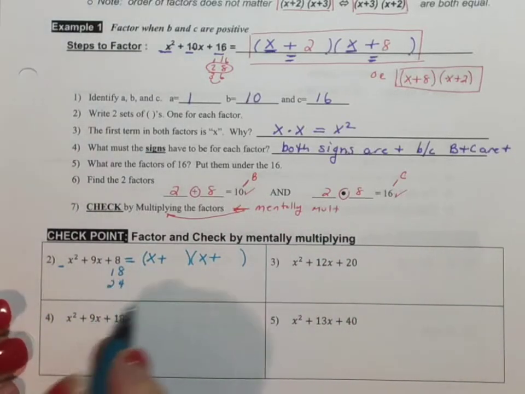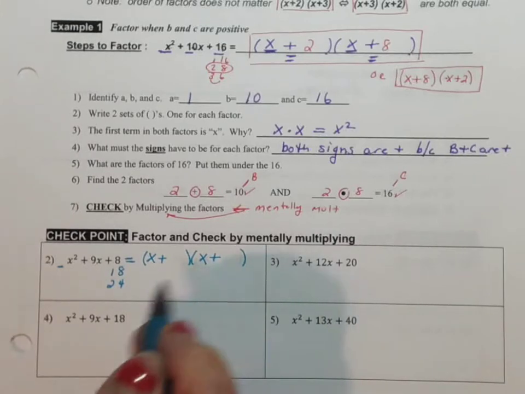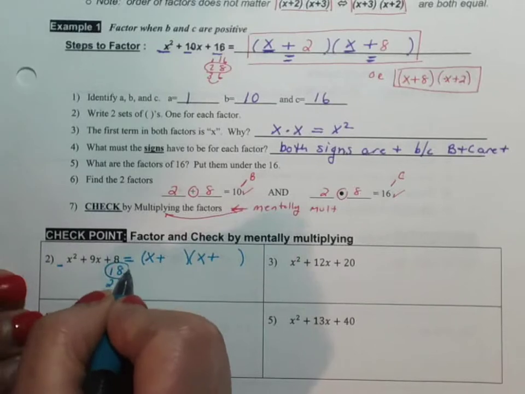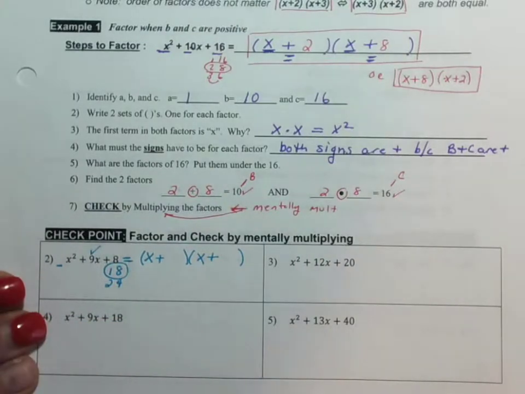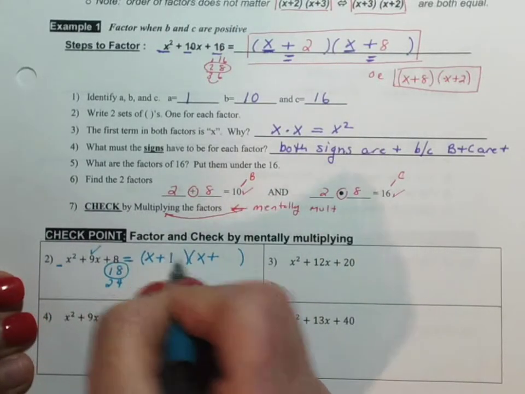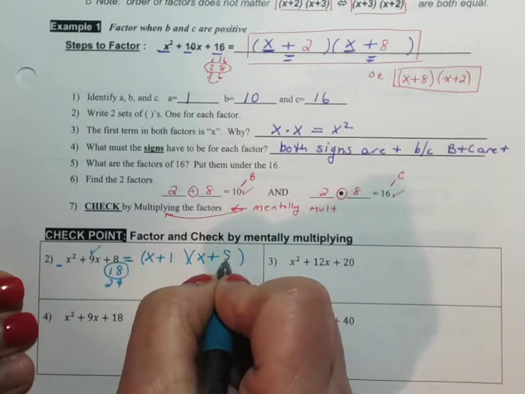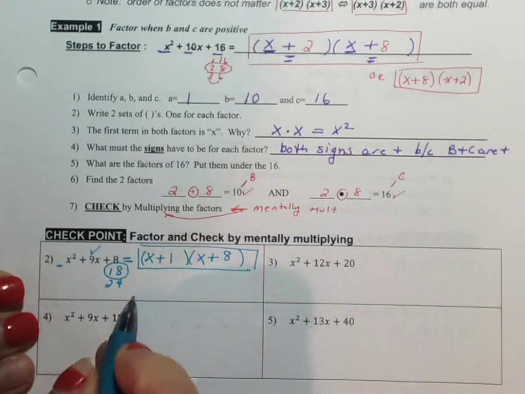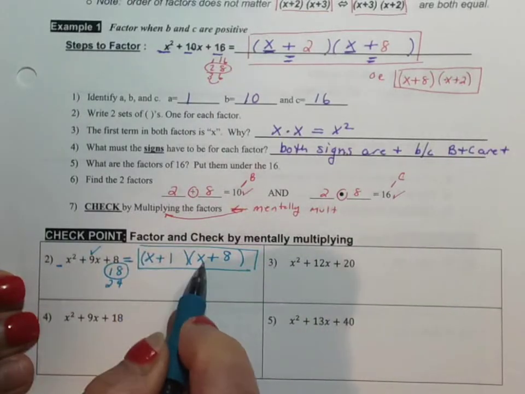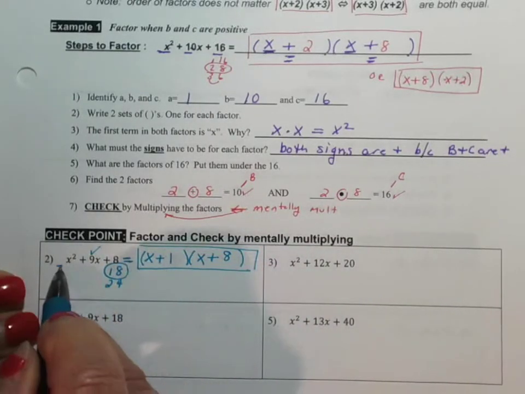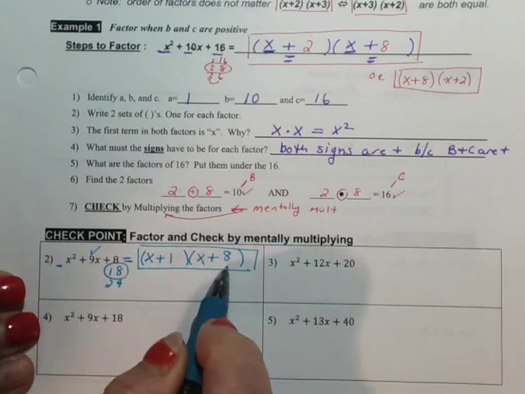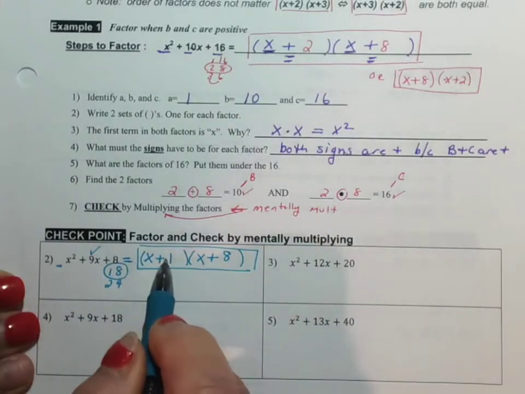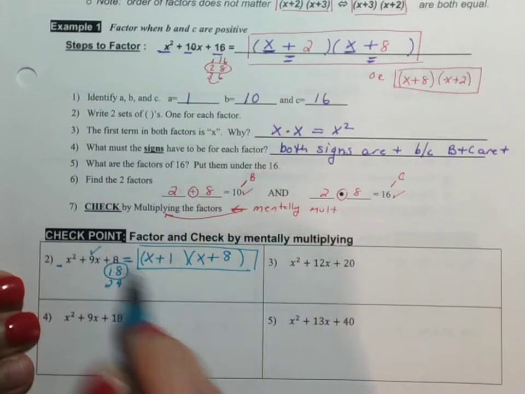So I can either put 1 and 8 there or 2 and 4. But 1 plus 8 gives me 9. So x plus 1, x plus 8. If I mentally multiply, x squared checks. 8x and 1x is 9x. And 1 times 8 is 8.